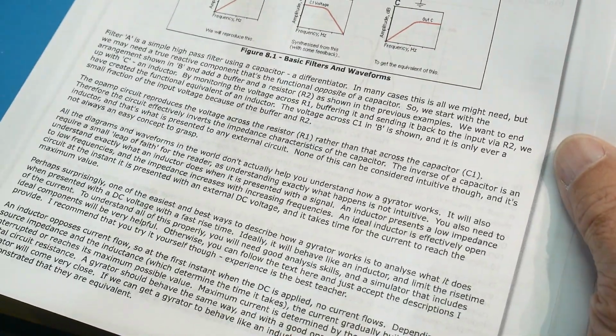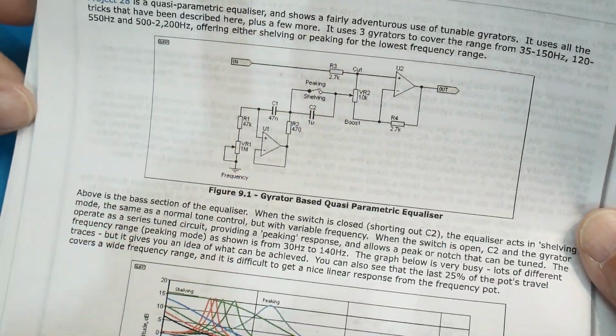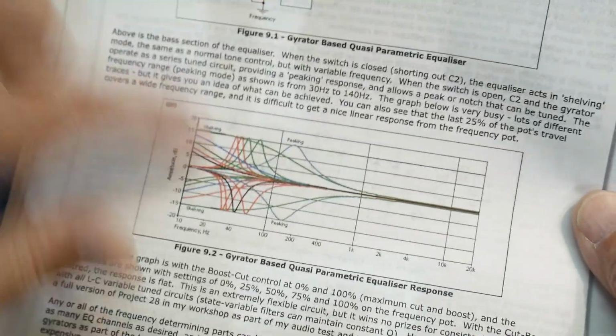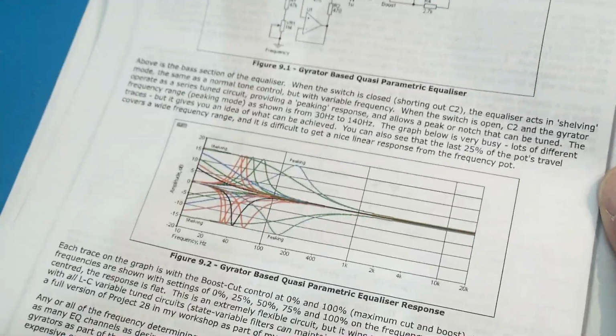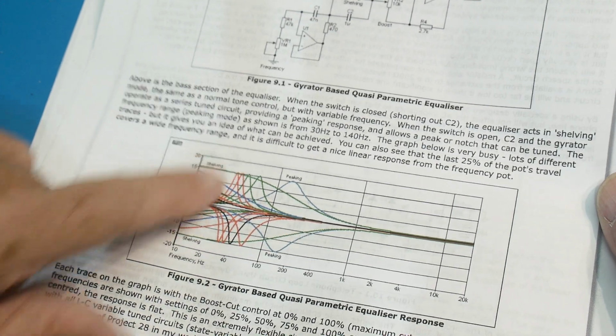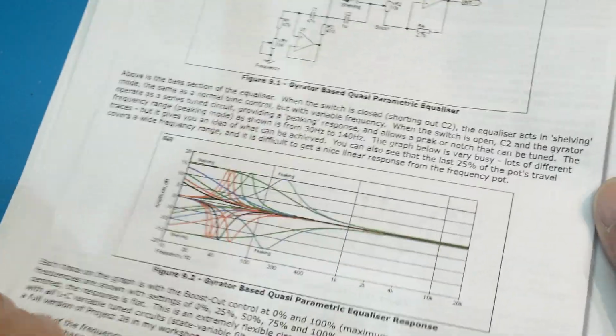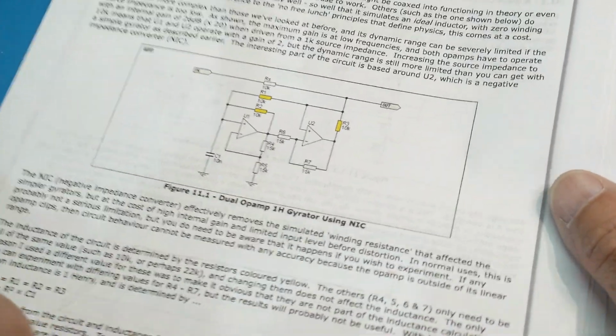They have some others. Here's one even with a vacuum tube. We'll do that one. Here's one that's tunable, and here we go. This thing is tunable, and then you can get these different shapes, either in the up direction or the down direction, just by setting a potentiometer. So that seemed really, really interesting to me.